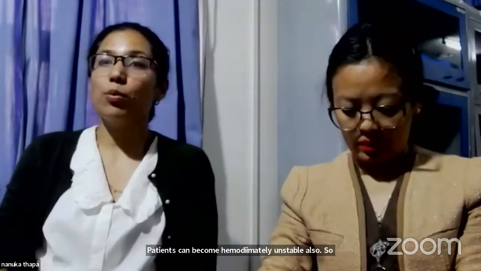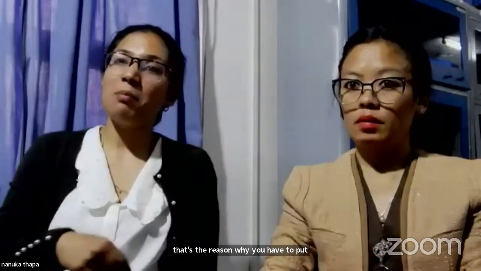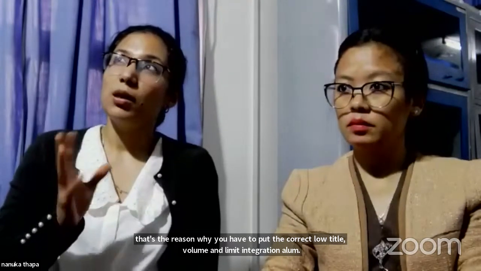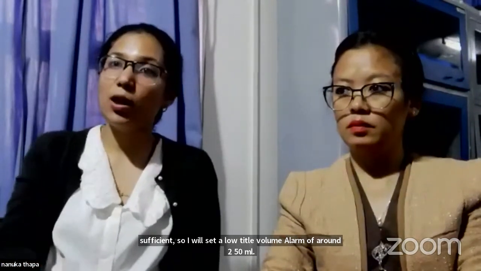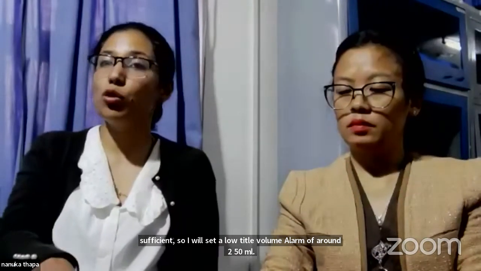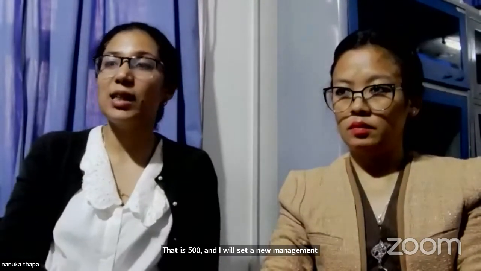So that's the reason why you have to put the correct low tidal volume and minute ventilation alarm. So suppose I am 60 kgs and my minute ventilation should be somewhere around 3 to 3.5 liters. If I am breathing only 2 liters, that is not sufficient. So I will set a low tidal volume alarm of around 250 ml, that is 5 ml per kg, and a low minute ventilation alarm of 3 liters or 2.5 liters. Suppose I am breathing less than that, the alarm will start blinking and this will tell the ICU staff, whether the doctor or the sister, that the ventilator is not giving what is needed.